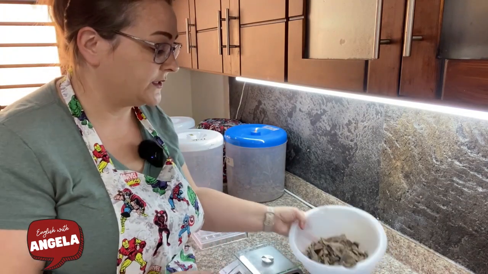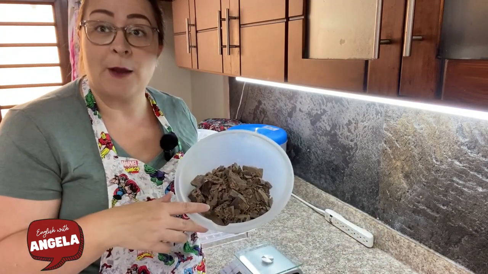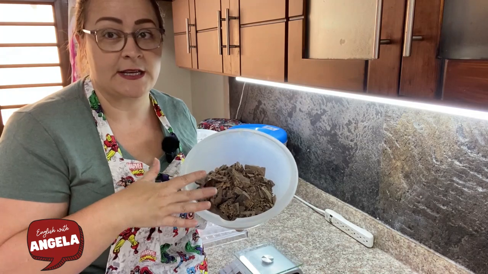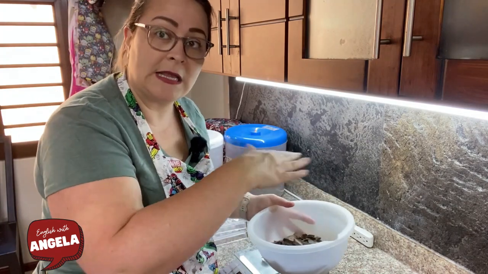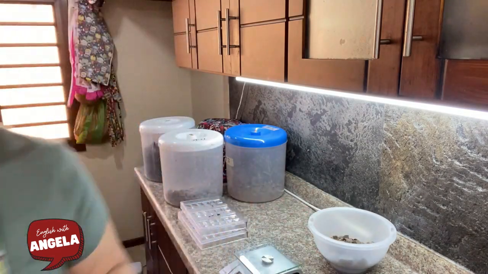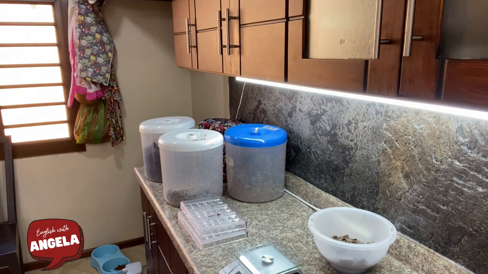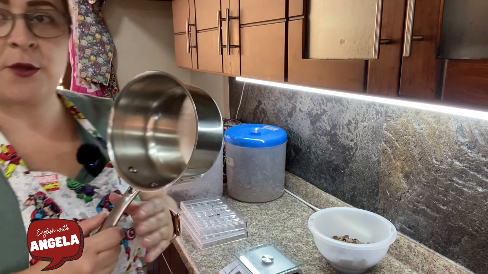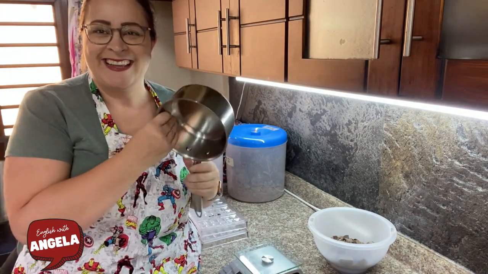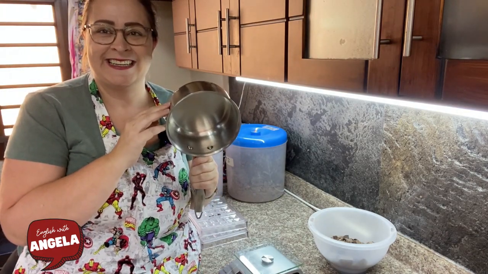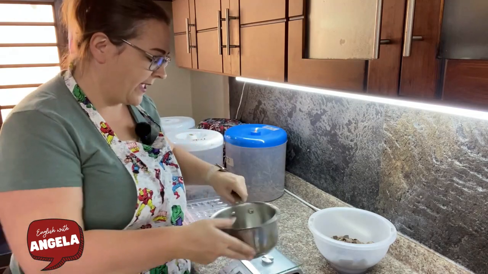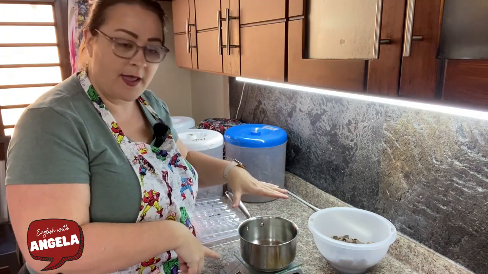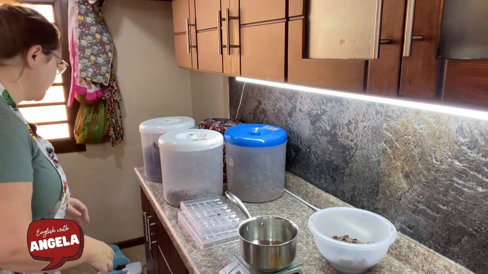The other thing I want to do is add more cocoa butter to this. Yep, because I want it to be really easy to work with. So let me grab, does anyone remember? What is it? What is this? A pan, right? A pan. Excellent. I'm going to put it on my scale and I'm going to clear it.